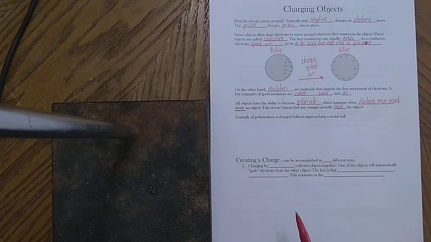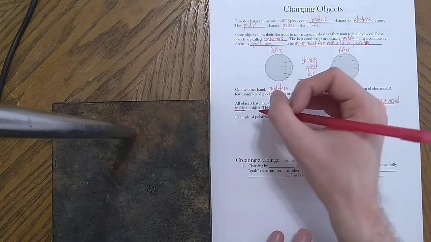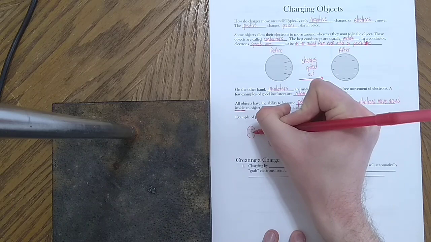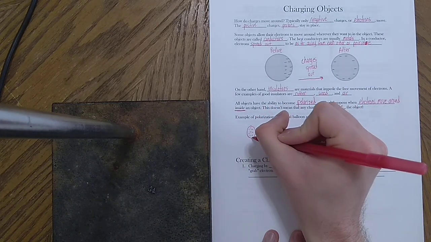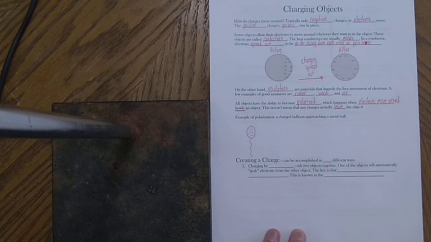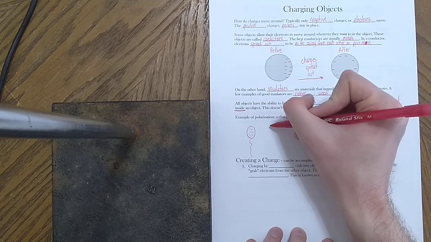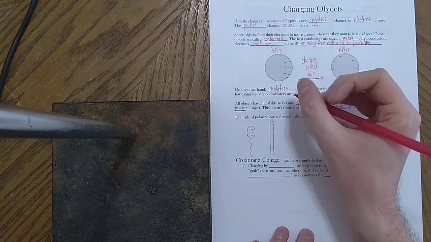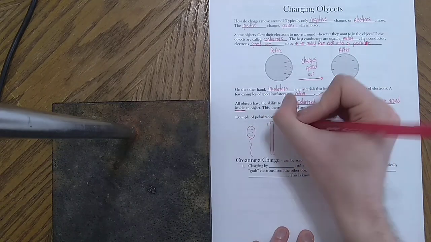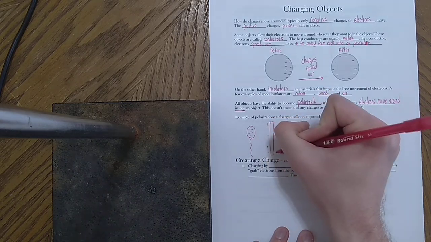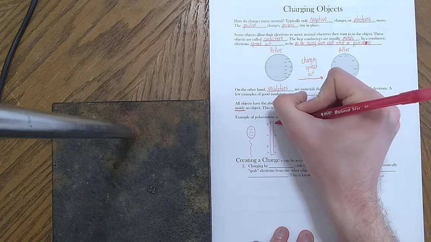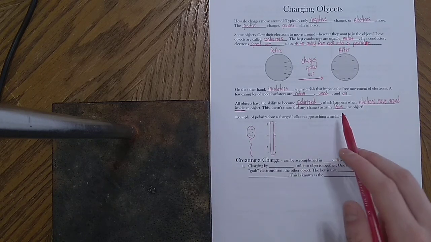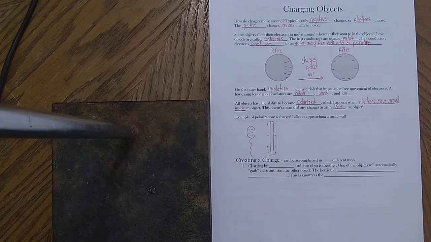Let me give you an example of polarization: a charged balloon approaching a metal wall. So let's say we had a balloon. Here's our balloon. It has, looks like, 8 negative charges, and it is going near this wall. For the sake of simplicity, I'm going to draw 8 charges on the wall too, but the wall is, let's go with neutral for right now. How do we know the wall is neutral? It has the same number of positive charges as negative charges. And since it's a metal wall, we know that it must be a conductor.